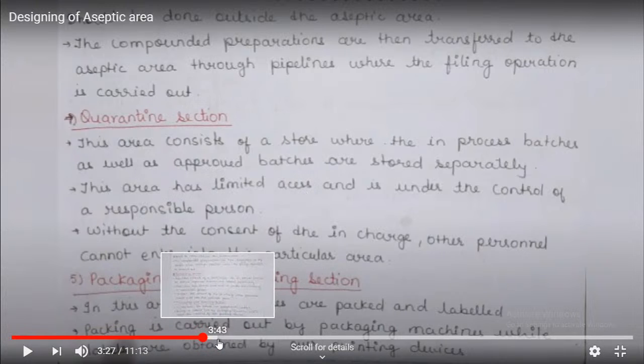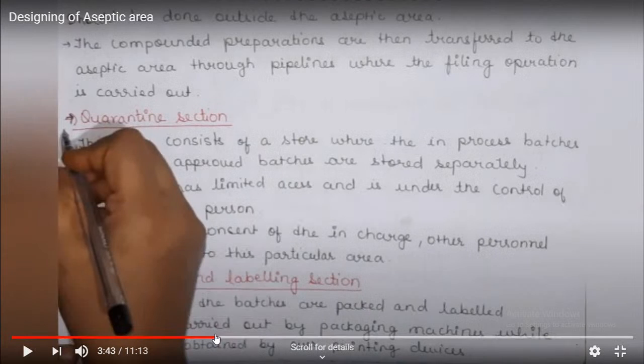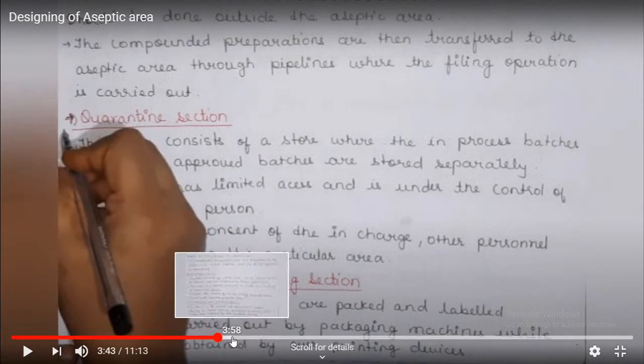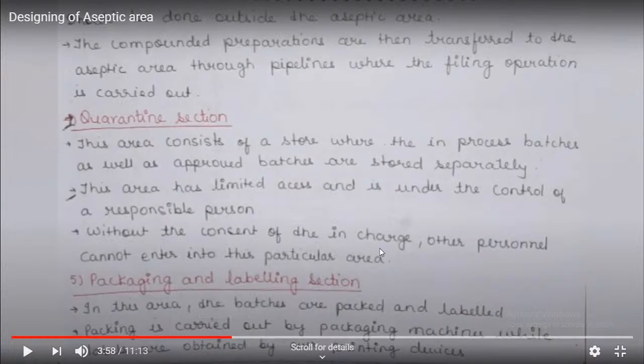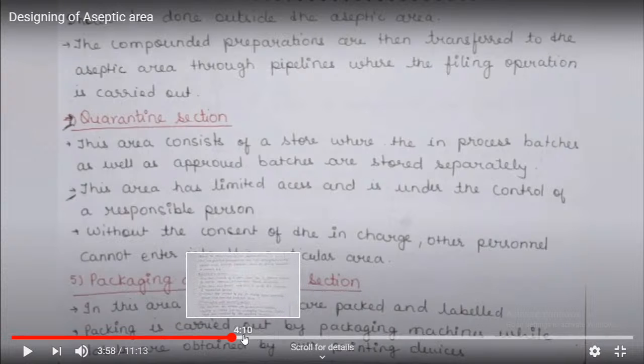Next area is the packaging section, packaging and labeling section. In that area the batches are packed and labeled. The packaging is carried out by the packaging machine, while labeling is done by printing devices.